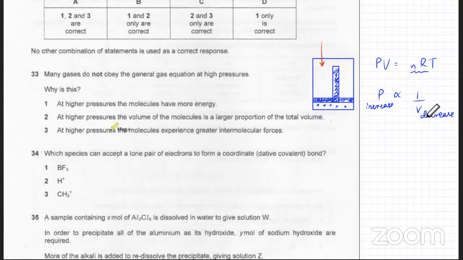So number one is obviously wrong, because with higher pressure you're not adding energy. If one is wrong, then two and three are by default correct. So at higher pressure, the volume of the molecules is a larger proportion of the total volume. Like if you compress it, then there are no gaps.